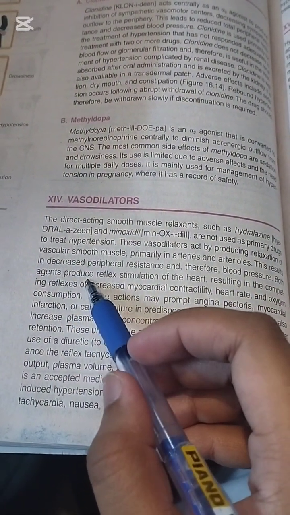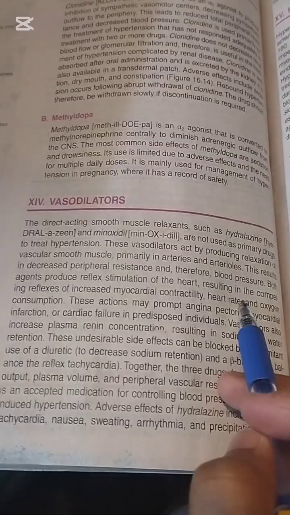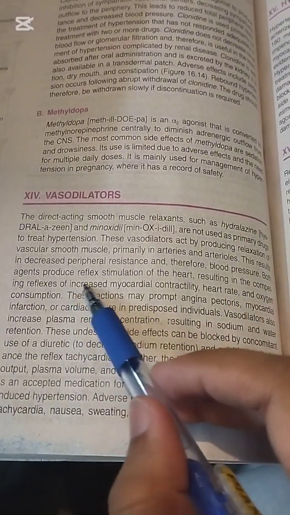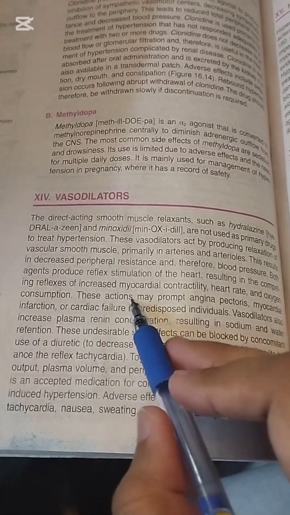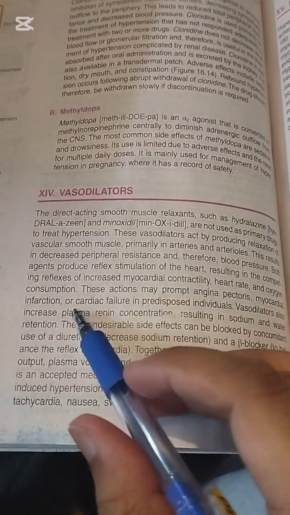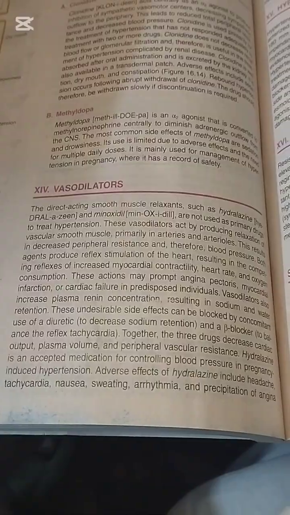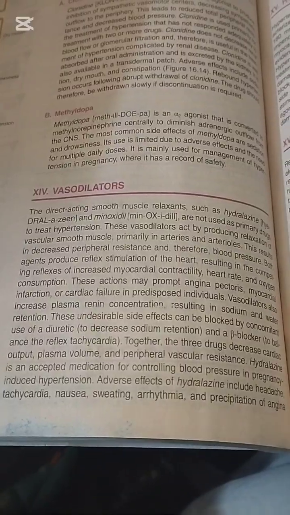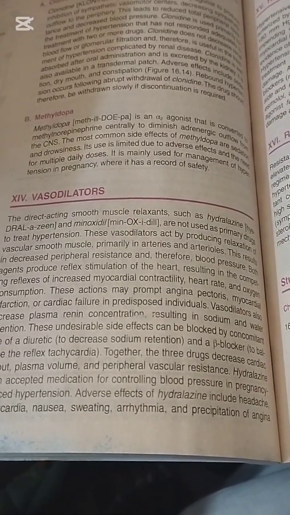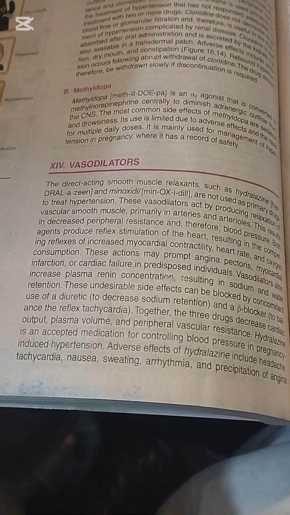Both of the agents will produce reflex stimulation of the heart, resulting in competing reflexes of increased myocardial contractility, heart rate, and oxygen consumption. These actions may prompt angina pectoris, MI, or cardiac failure in predisposed individuals. Vasodilation also increases plasma renin concentration, resulting in sodium and water retention. These undesirable side effects can be blocked by concomitant use of a diuretic to decrease the sodium retention and a beta blocker to balance the reflex tachycardia. Together, the 3 drugs will decrease cardiac output, plasma volume, and peripheral vascular resistance.